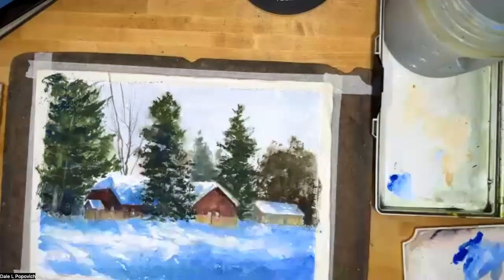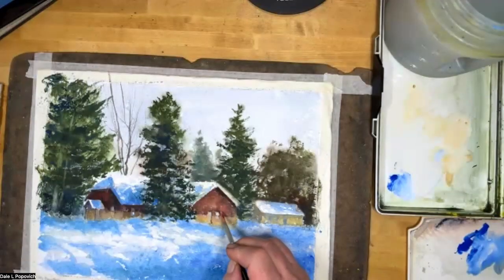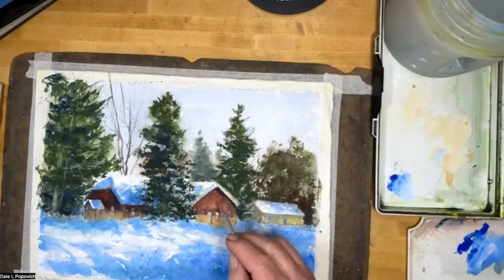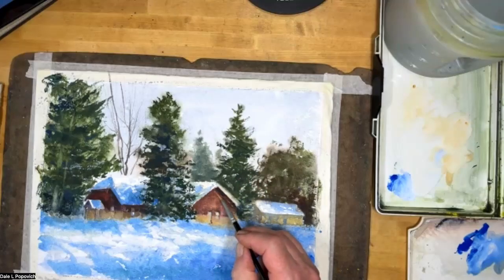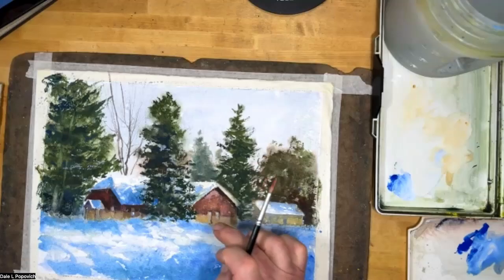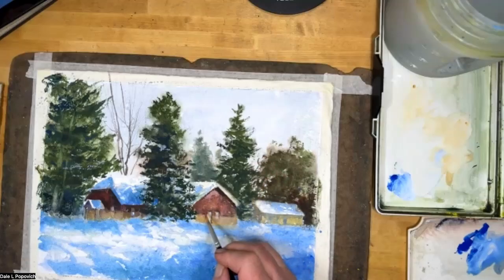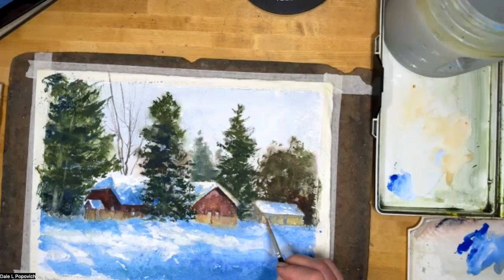All these are minor accents at this point. Just to give it, again, a little bit more feeling. And I'm going to add a little bit of red back here to pull this color in.